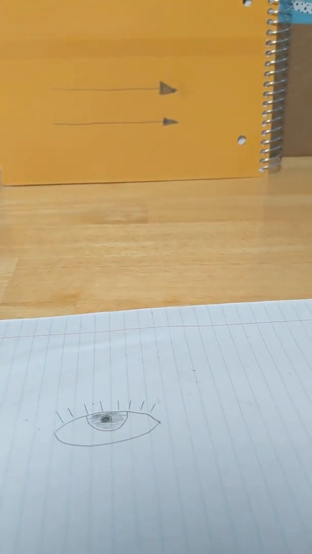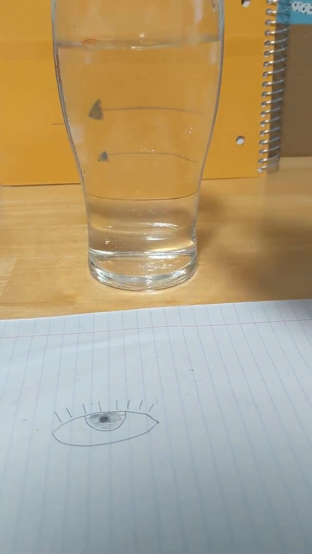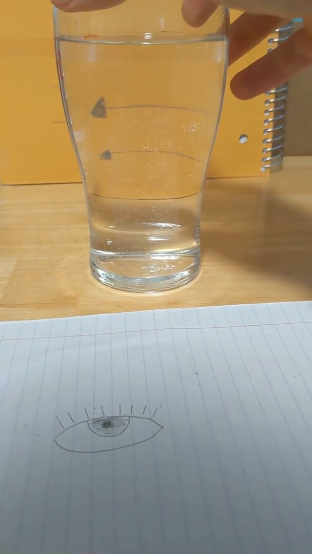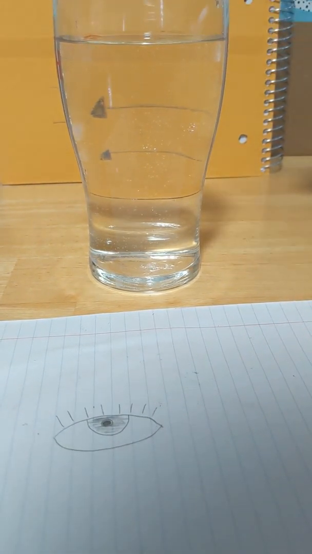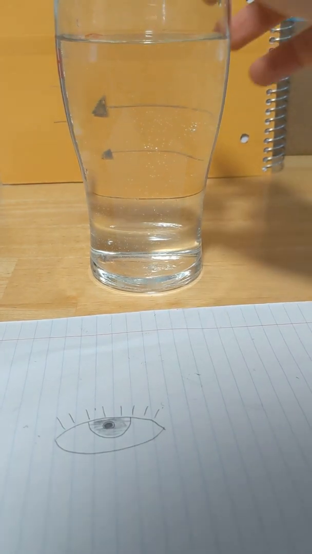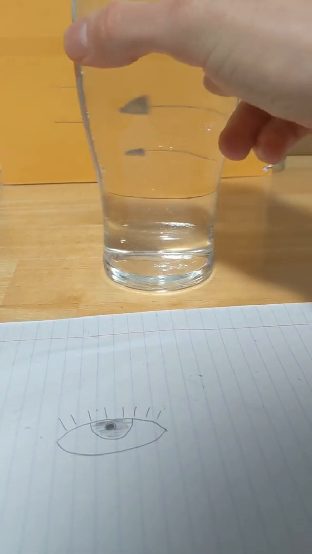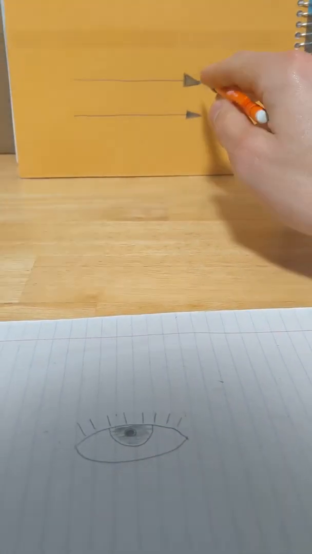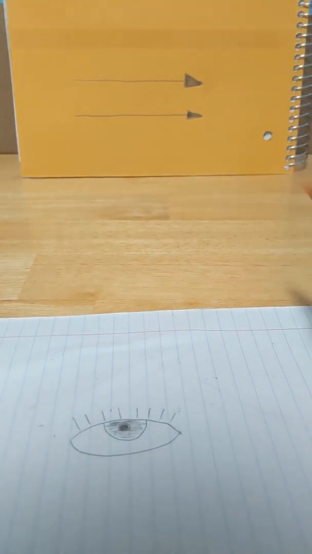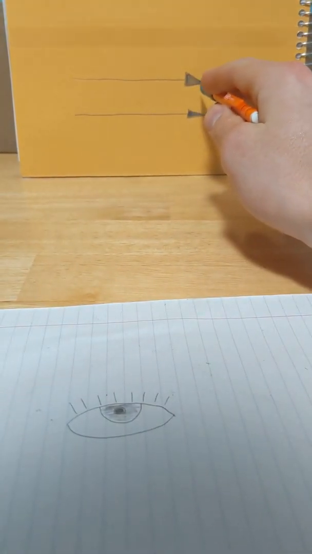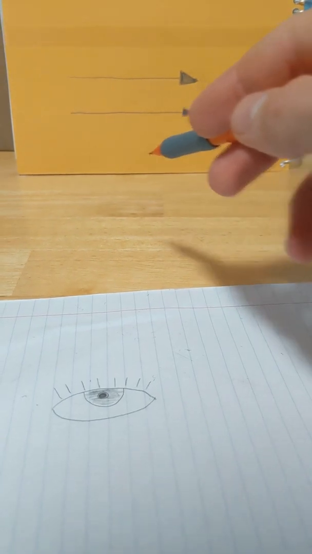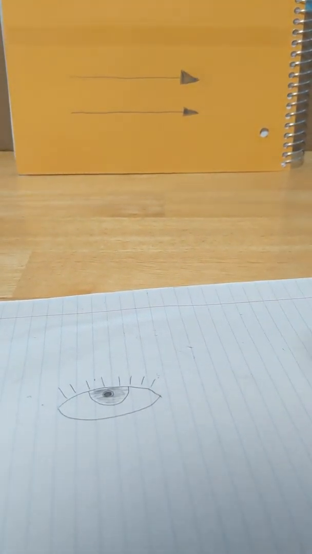However, when we add that water one more time, we see everything is actually inversed. This is because the water is acting as a lens, meaning that it bends the light as it travels back towards our eyes. What's happening when we put the water in front is that this corner isn't traveling in a straight line back. It's almost traveling a diagonal path across here, and the same thing with the tail. It forms a diagonal path through the water into our eye, which causes that image to be flipped around.